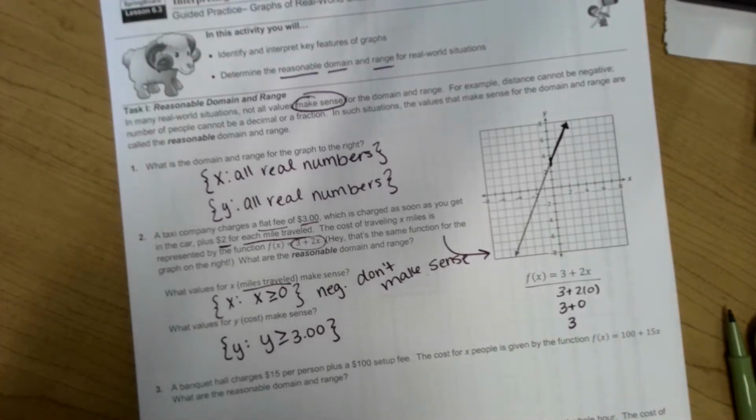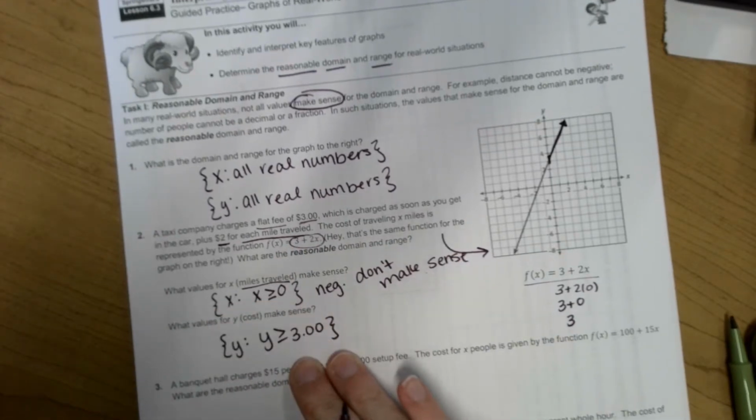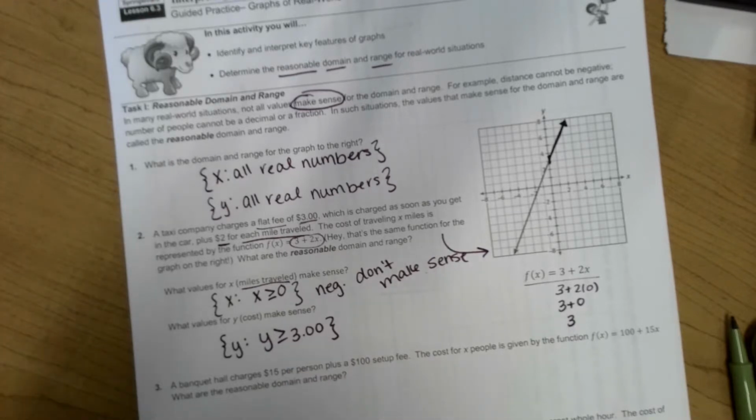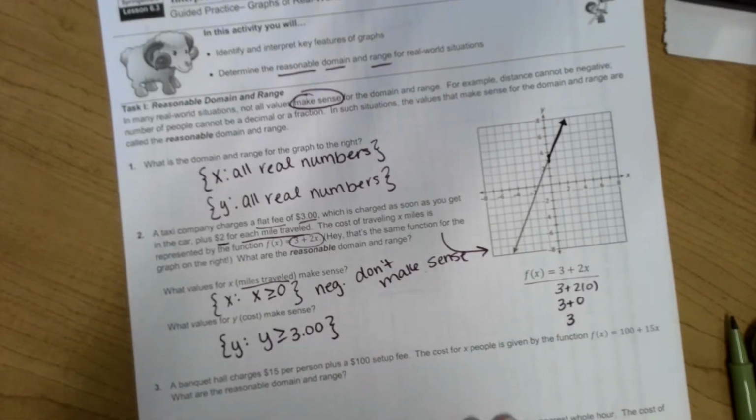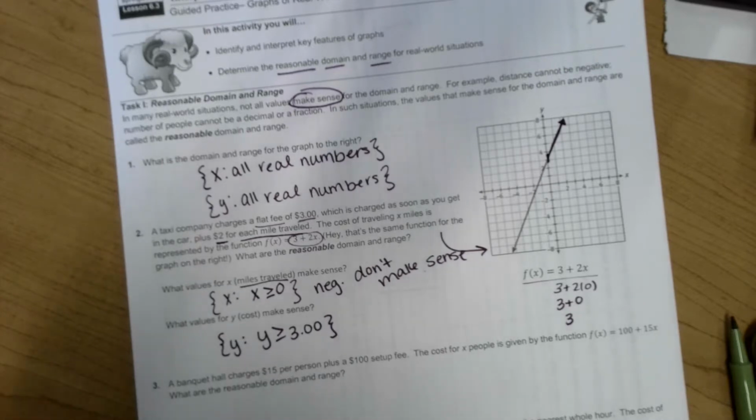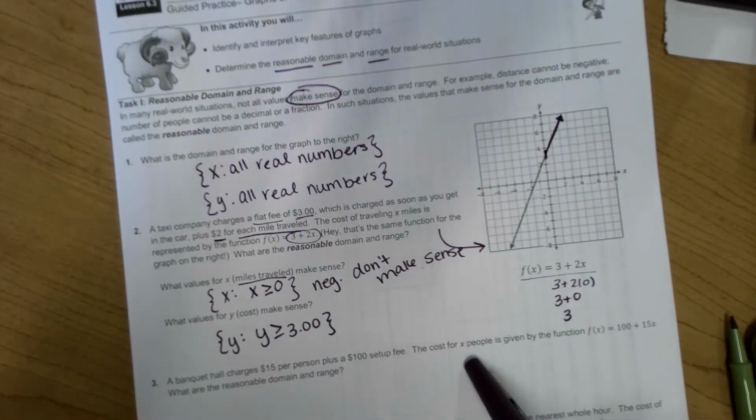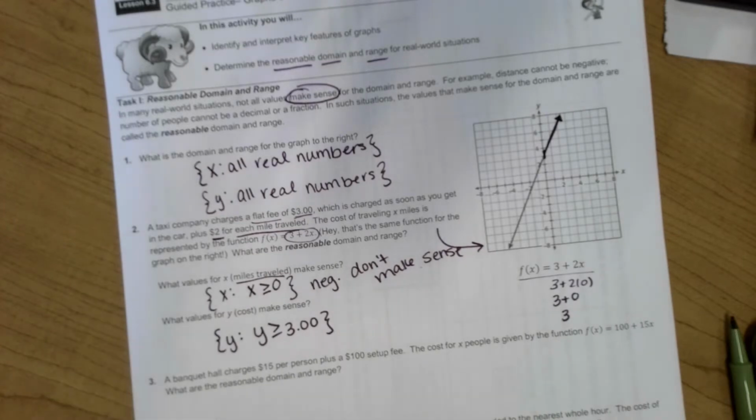Okay, so I hope that made reasonable domain and range make more sense. So here, negatives don't make sense. Anything less than $3 doesn't make sense. All right, I'm going to do number 3 with you guys, and then I'm going to see what you come up with for 4 and 5, okay? So we'll do 3 together, and I'm going to let y'all do 4 and 5.